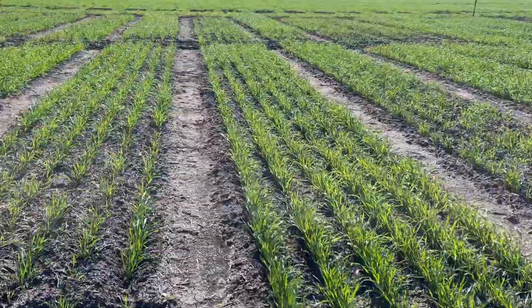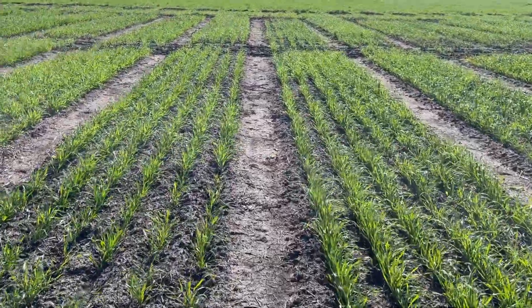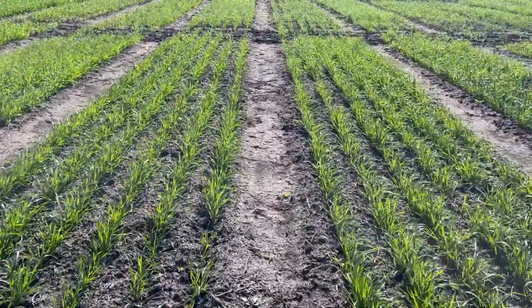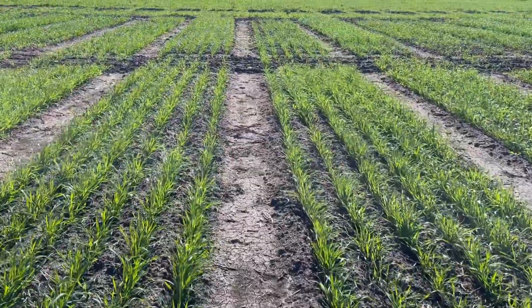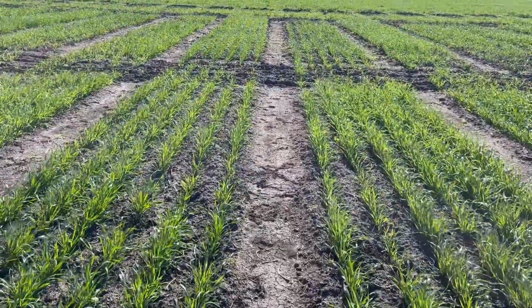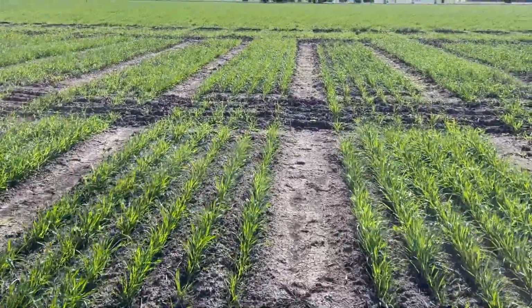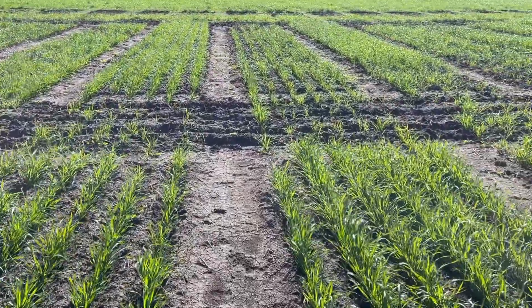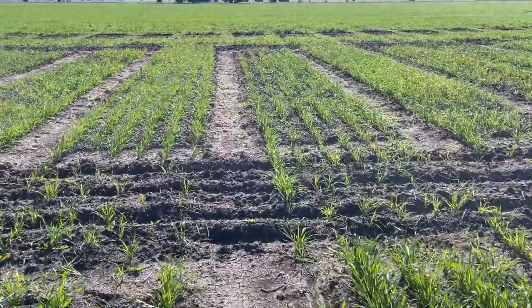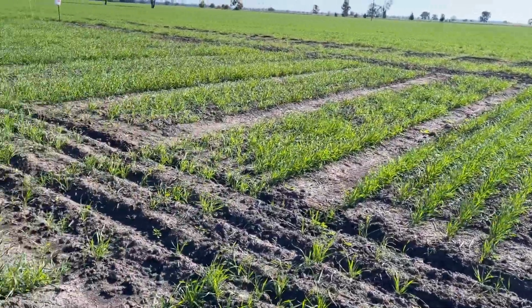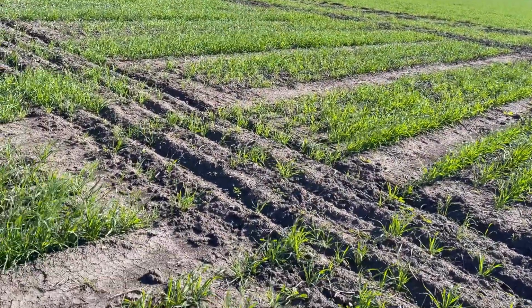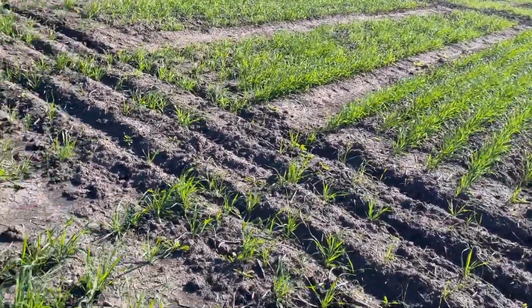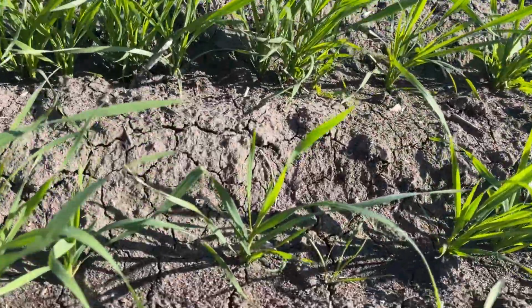With my experience I can easily find where the black oats are, but if someone is not really sure, they can test black oats using this clockwise or anti-clockwise measure. Also in this trial we have got some ryegrass.